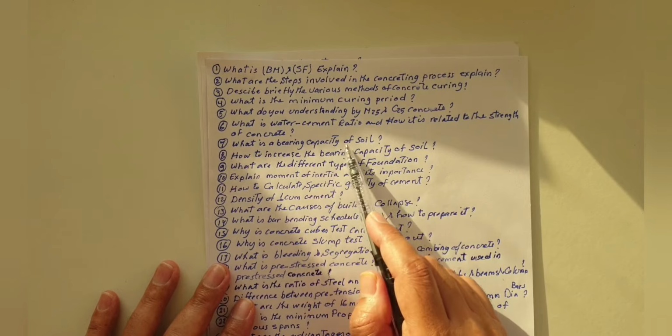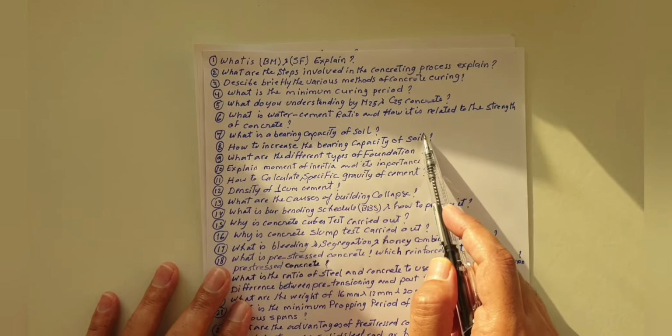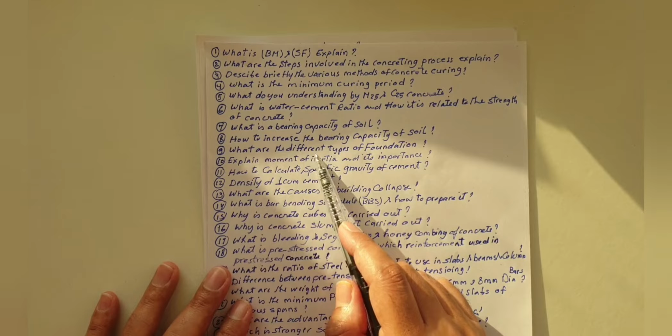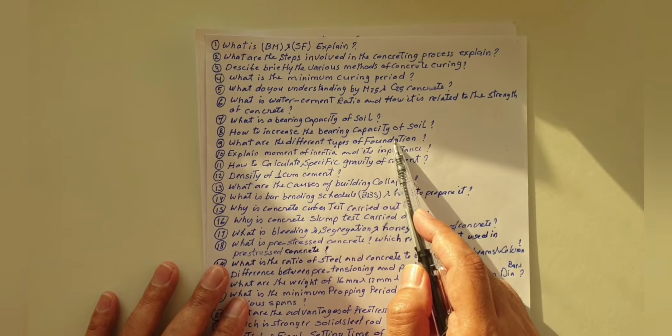What is the bearing capacity of the soil? How to increase the bearing capacity of the soil? What are the different types of foundation?